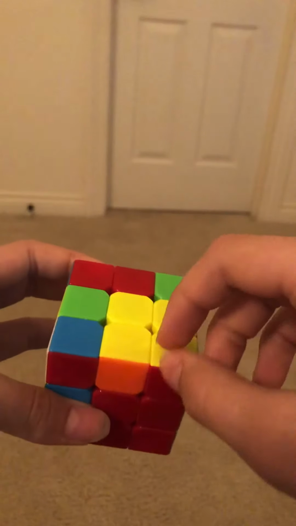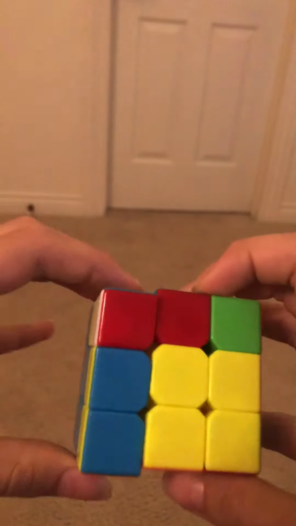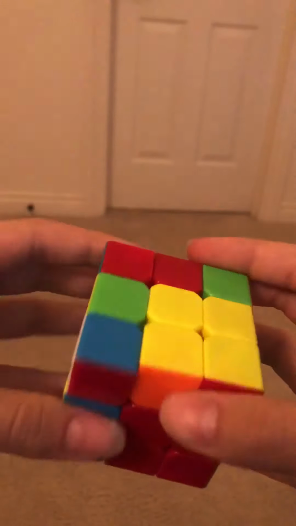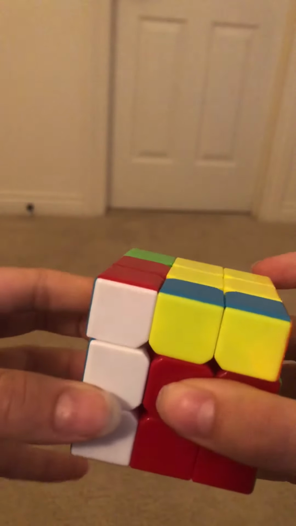The lefty version of this case, where instead of it being on the right side and you need to move the right side, where you need to move the left side, and it would line these two up. So for this case, you would hold the corner so it's facing to the left, and you would do L prime, U prime, L.